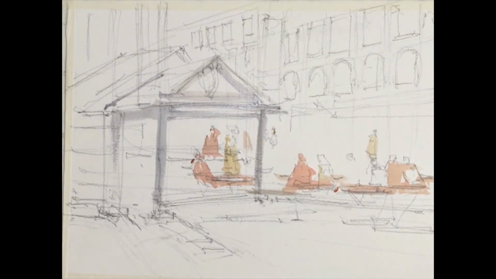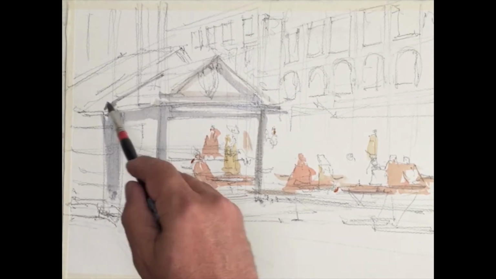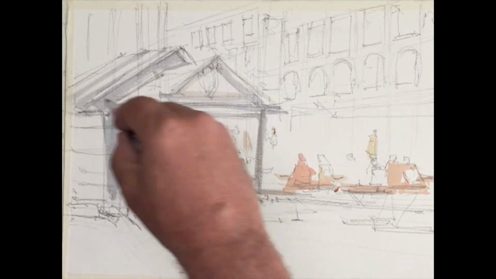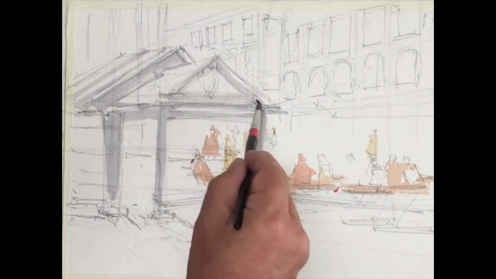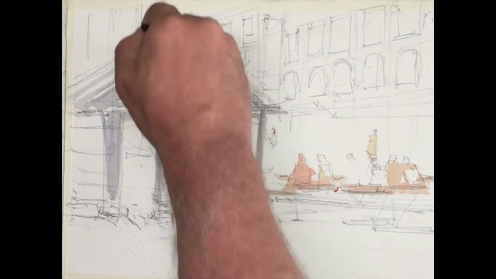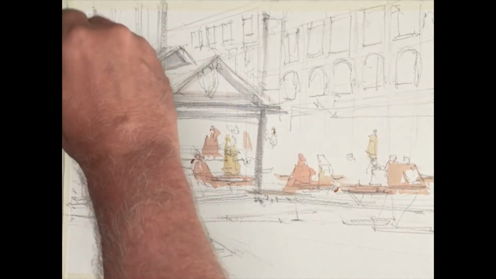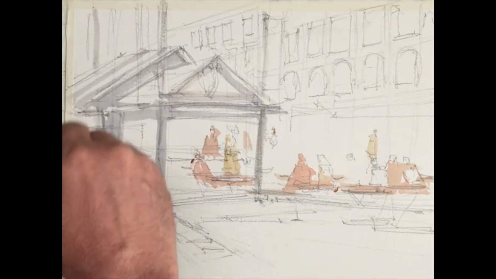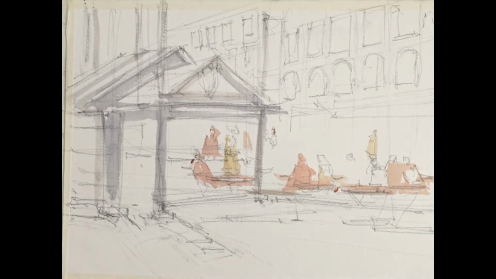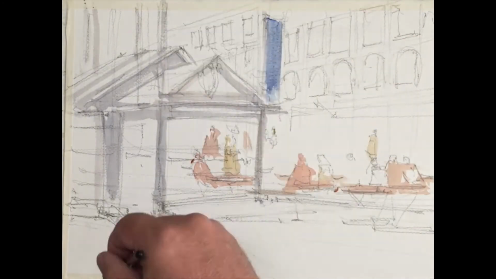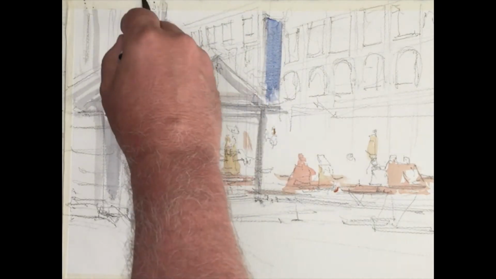I'm also isolating white pieces of paper that I will leave white through the whole painting. And this is an important strategy for the watercolorist because once we lose the white, we can never get the white of the paper back. Even with white paint, it's always a little less. So we strategize how to leave whites.